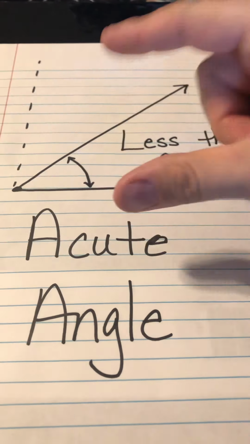The other kind of angles that she talked about was an obtuse angle. Obtuse. Kind of sounds like obese, obtuse, because he's bigger than 90 degrees. If he had been a 90-degree angle, it would have stopped right there at the dotted line, wouldn't it? But he's bigger than 90 degrees.